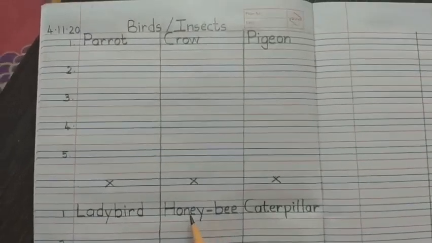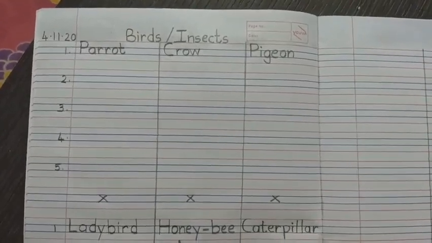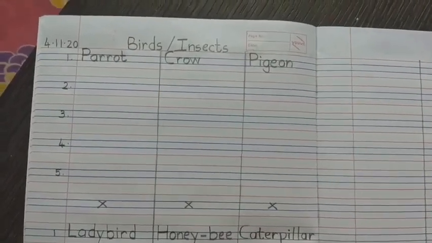So these are the names of birds and insects which you have to learn. Now on the next page again you have to draw two lines in this way. Here we are going to write water animals. So first we will write the date. 4.11.20.